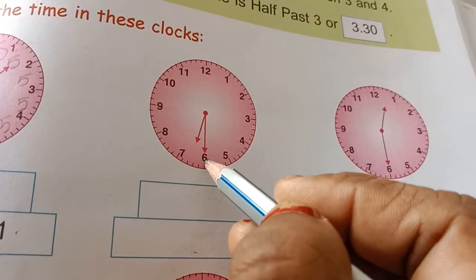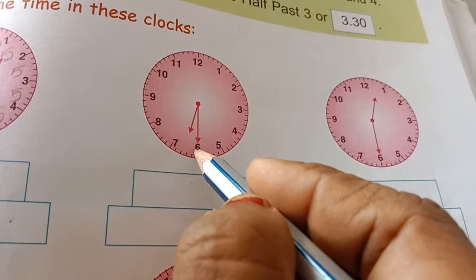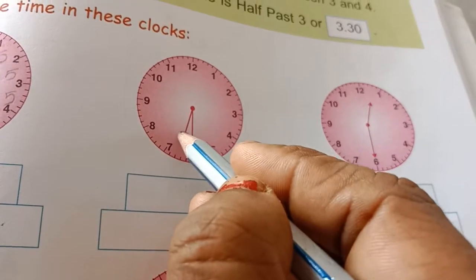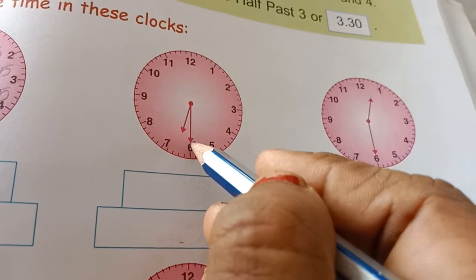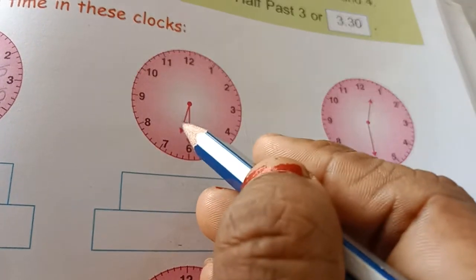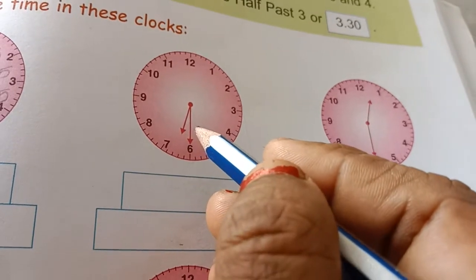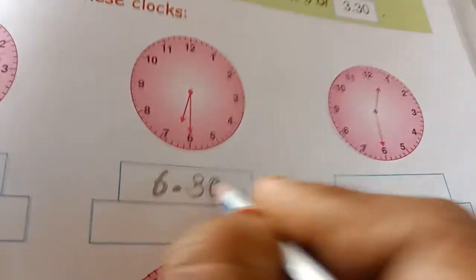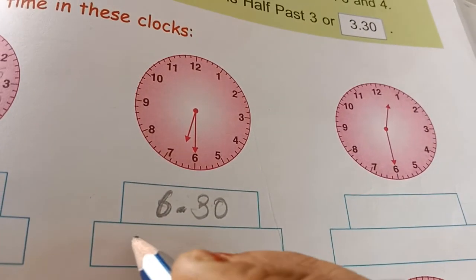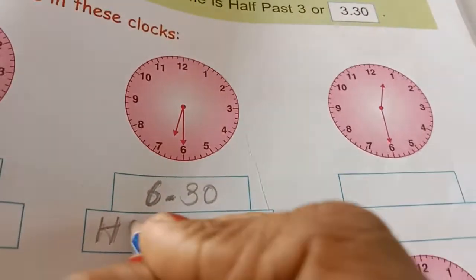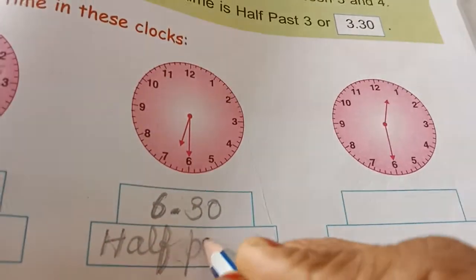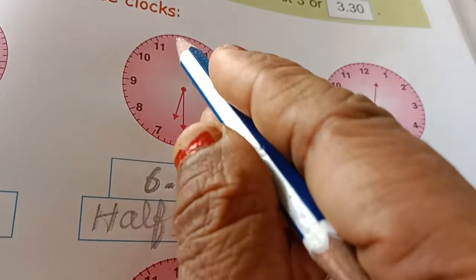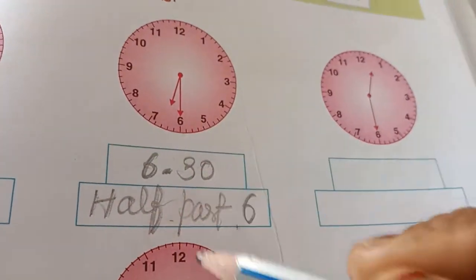So it is 1:30. Same here. Whenever the minute hand is at 6, we read the time, and the hour hand is between 6 and 7. That means the hour hand is moving towards 7. It has passed 6 and it is moving toward 7. Okay. So since 6 o'clock has passed, the time will be 6:30. Right? And in words we write it as half past 6. That means half an hour has passed after 6 o'clock. That is half past 6.